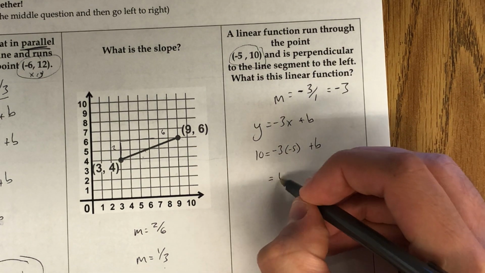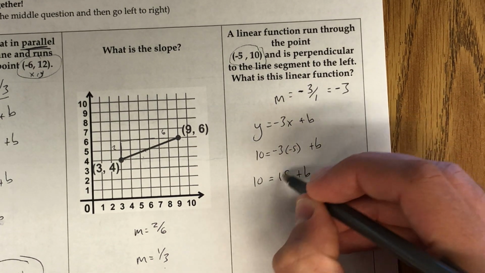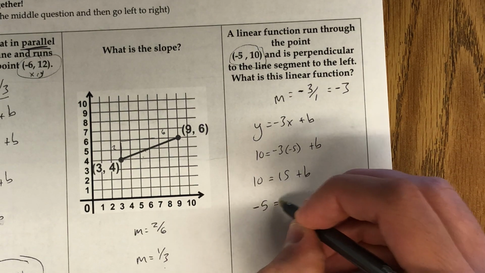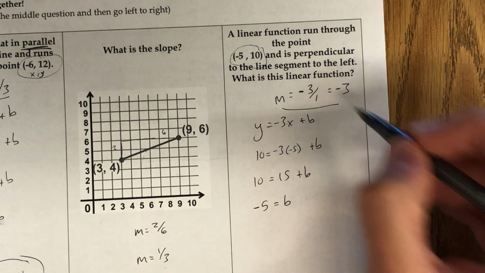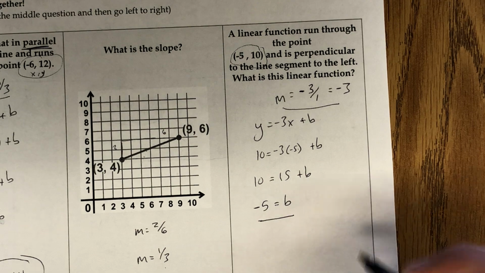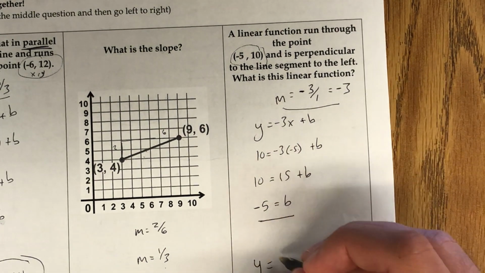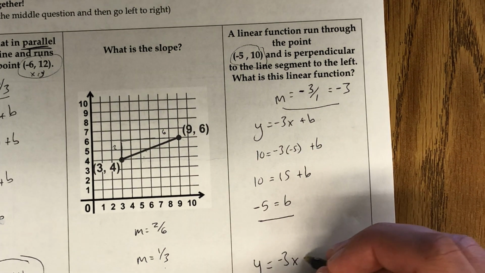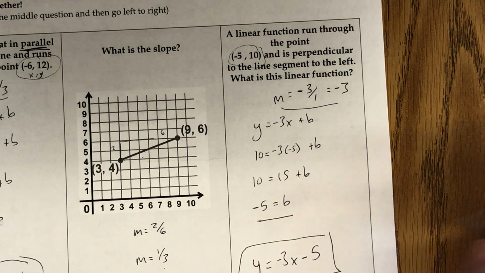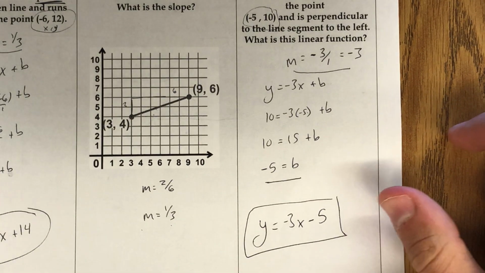Negative 3 times negative 5 is 15. Subtract 15 from both sides, we get negative 5 equals b. So m is negative 3, b is negative 5. So y equals mx plus b, which will be y equals negative 3x minus 5. And there we have our function.